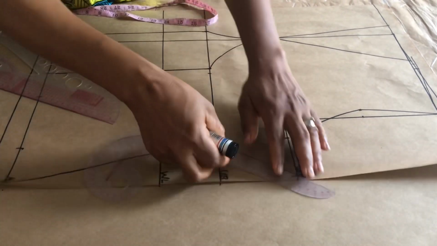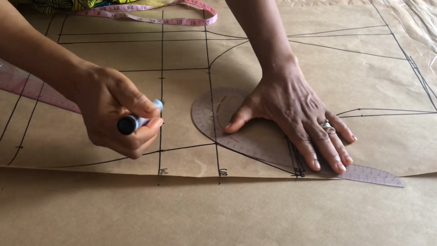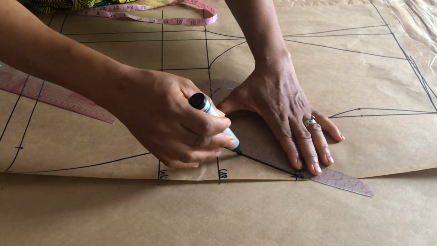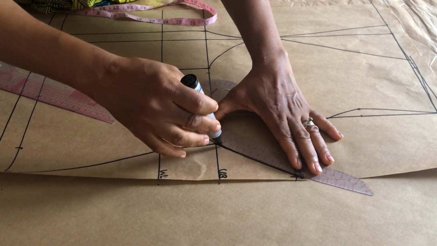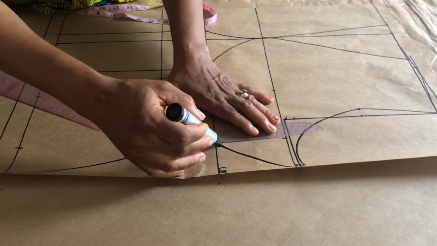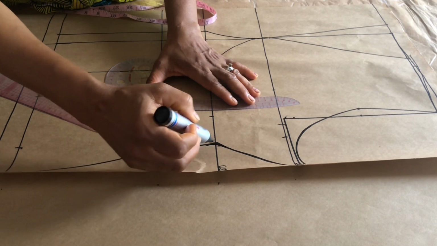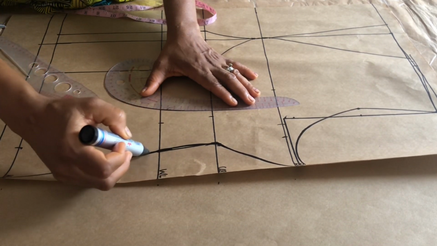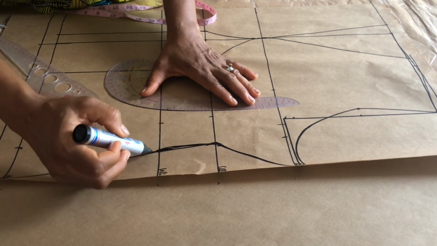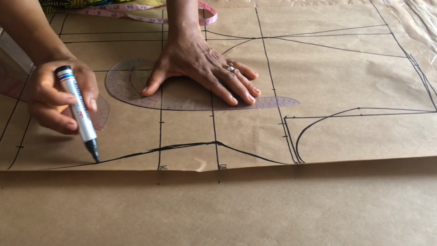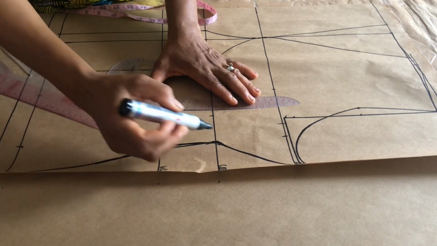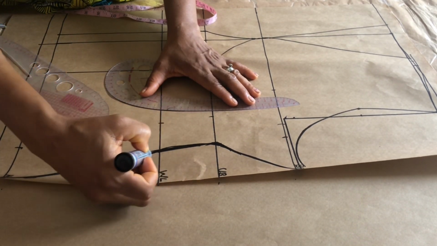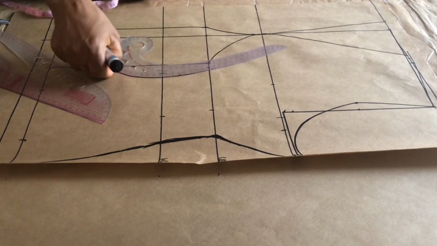Easy how you blend. Make sure you blend it so that the shape can actually come out well.